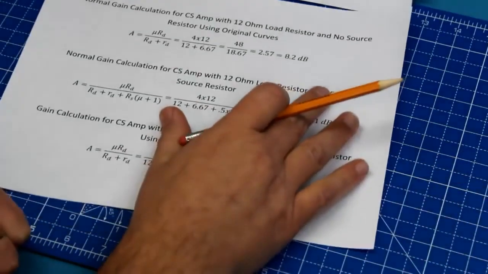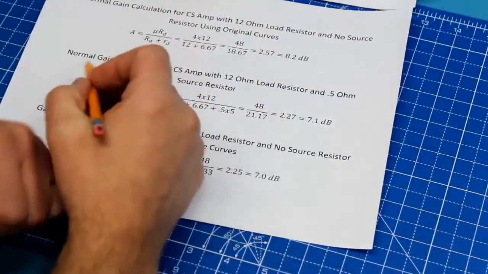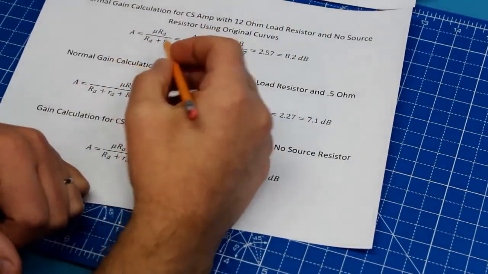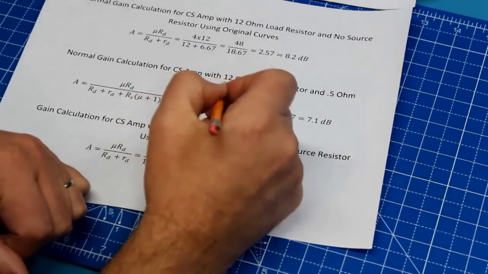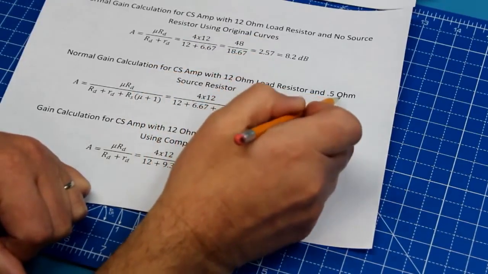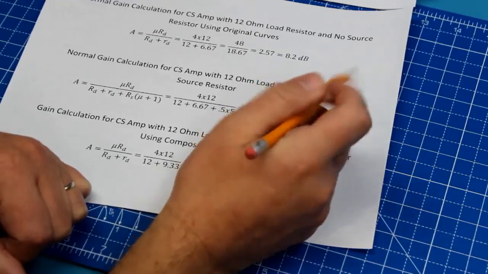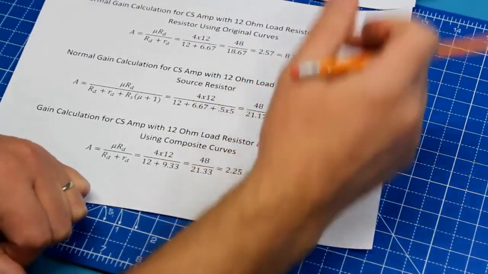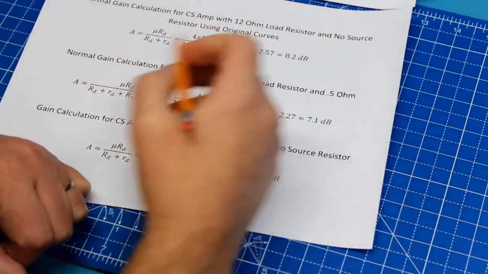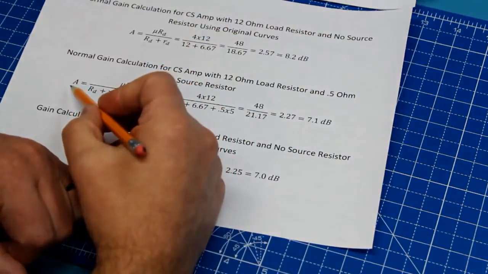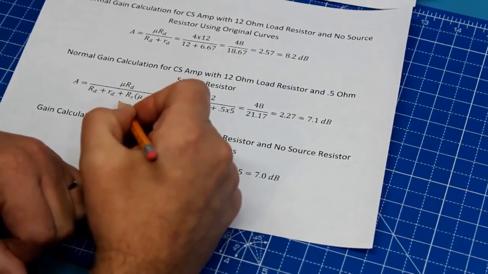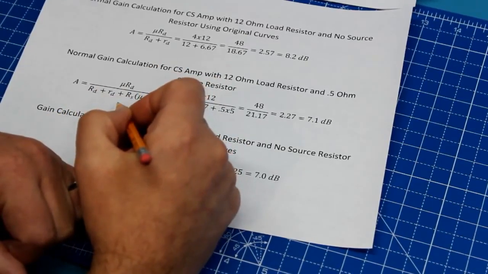Now we go to the normal gain calculation. We're going to use that same calculation for a common source amp with a 12 ohm load resistor and a 0.5 ohm source resistor. So this time we've got that source resistor in there in our amplifier circuit.